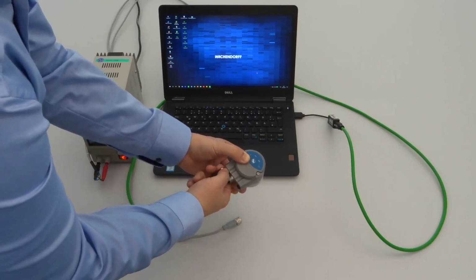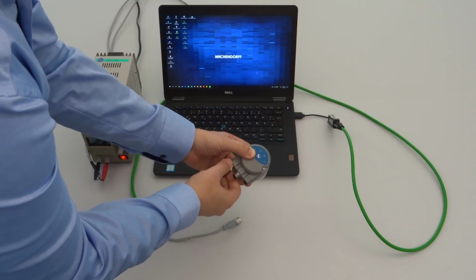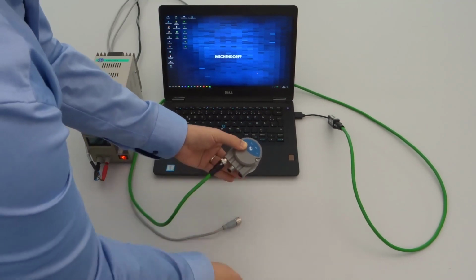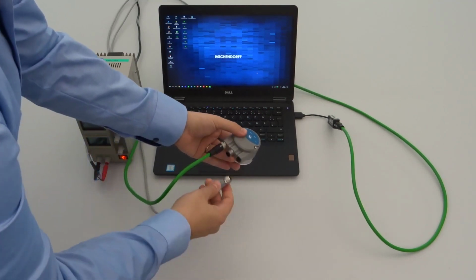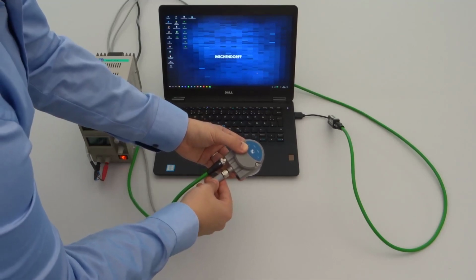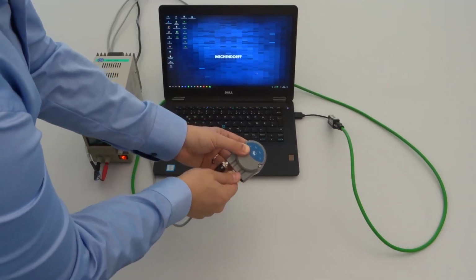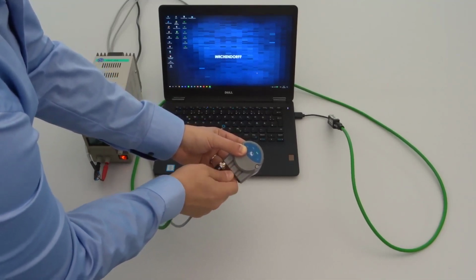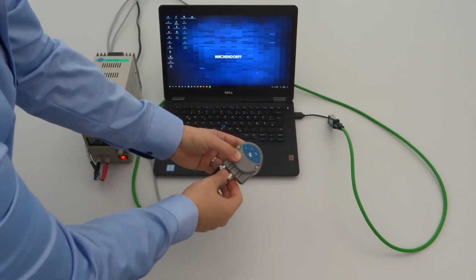After that, we connect the power cable to the middle connector. The power supply was set correctly before and switched on. Therefore, the link activity LED and the mod LED will start to light up or blink.